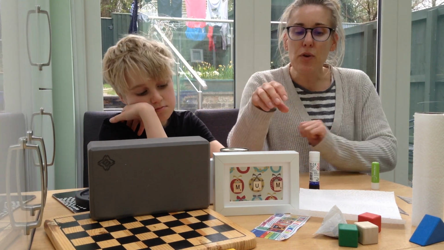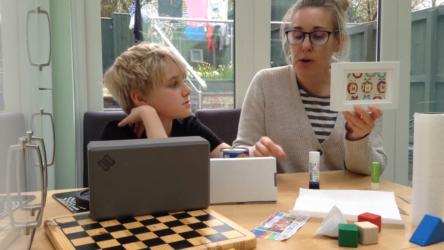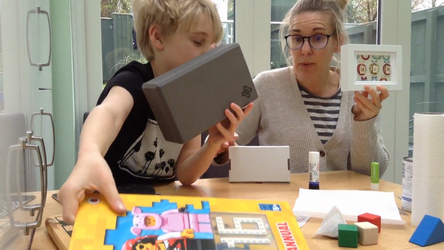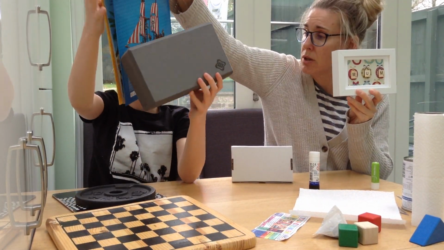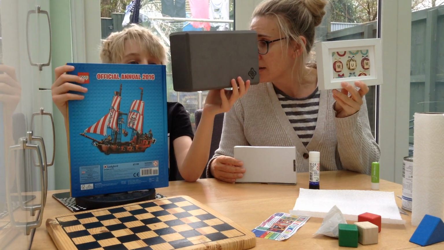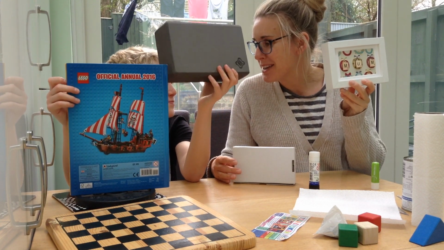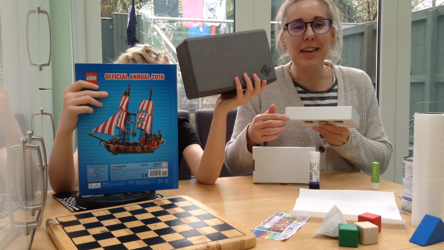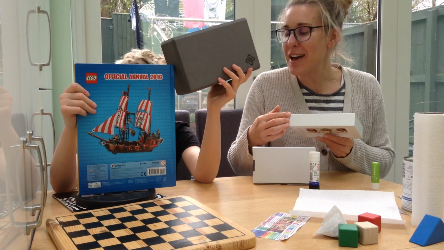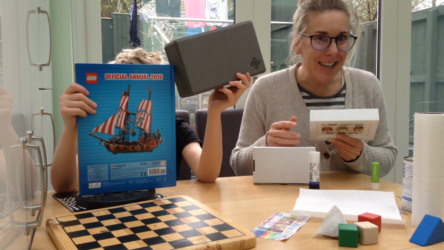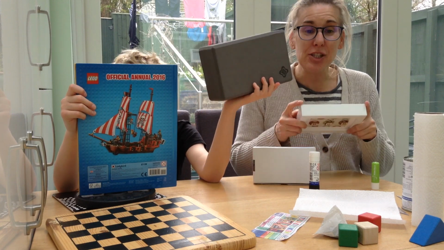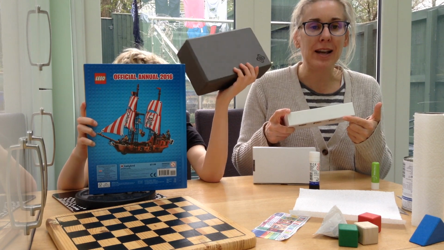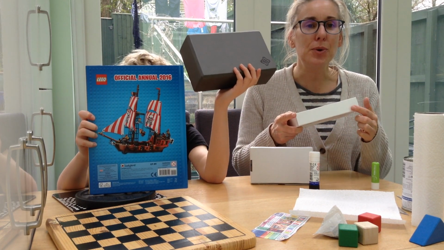Right. We have also found a few of these. Now these are called cuboids. And when you look at cuboids, when you look at their faces, you will often find that their faces are oblongs. So an oblong is a shape that has two short sides and two long sides which are parallel. So this face here is called an oblong.